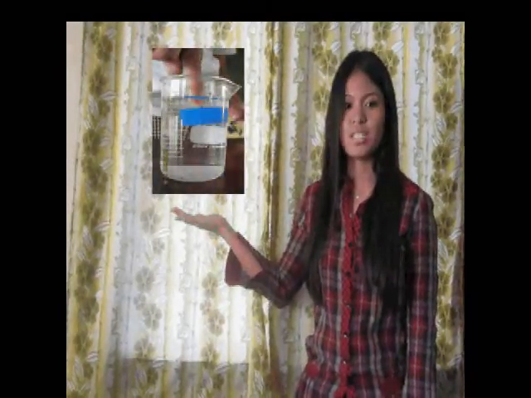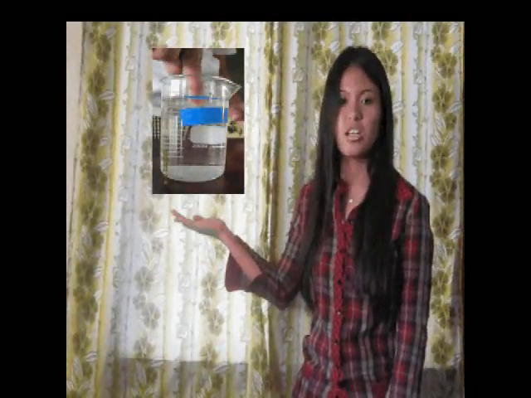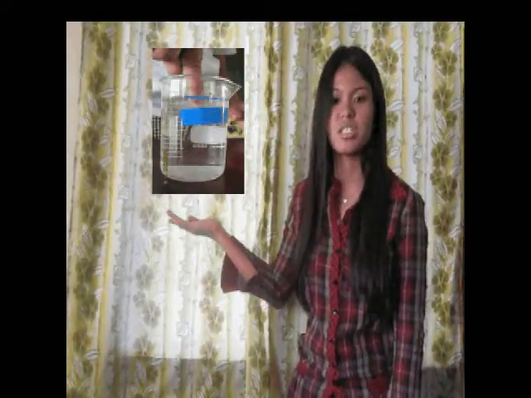Buoyancy. As we can see in the illustration, we can easily define buoyant force. It is an upward force resulting from the object being immersed in a fluid. How can we make an object float, sink, or float underwater?